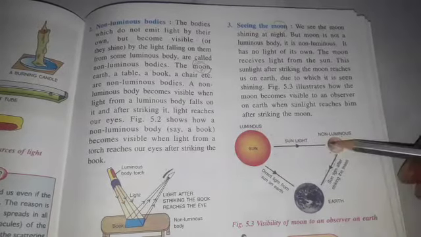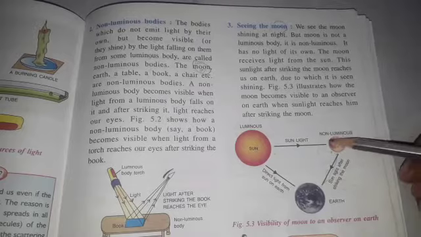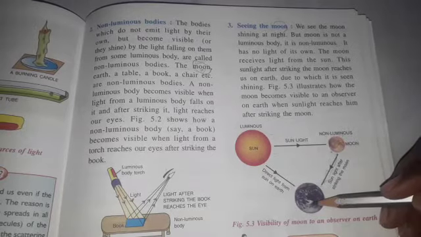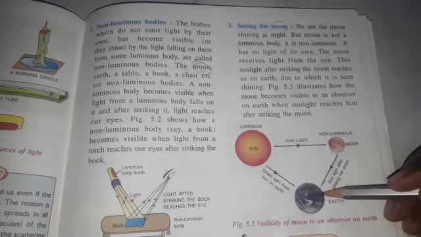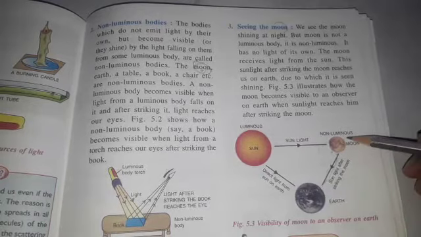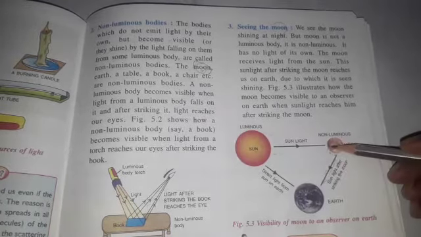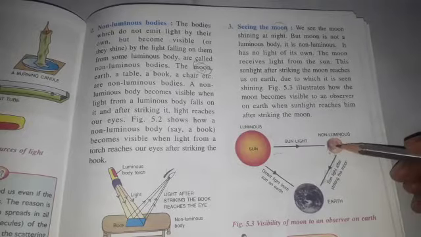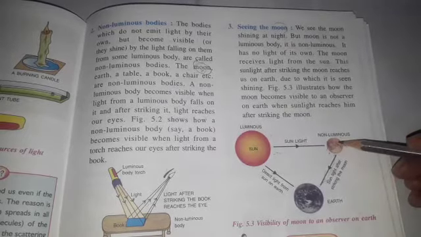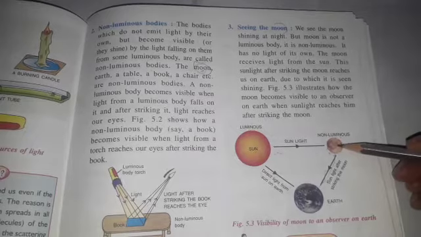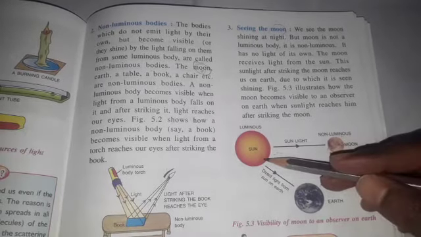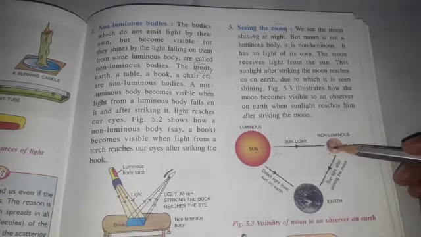And class, the moon only reflects the light of the sun, and at night when it reflects the light from the sun, it looks like a source of light, but actually it only reflects the light of the sun. So it's a non-luminous body which we can see just because of sunlight. So the moon is a non-luminous body.